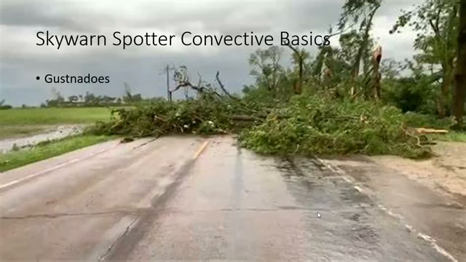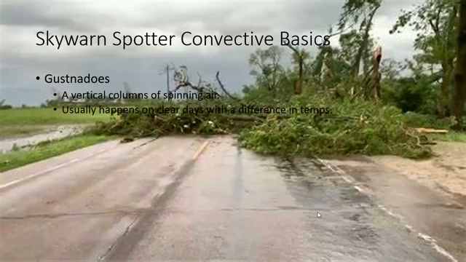All right, so continue on. Gustnadoes, otherwise known as dust devils, is a vertical column of spinning air. That usually happens on clear days with differences in temperature.